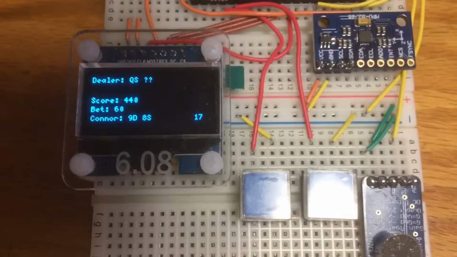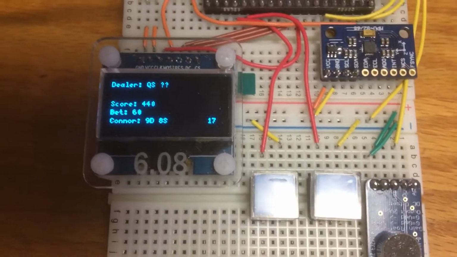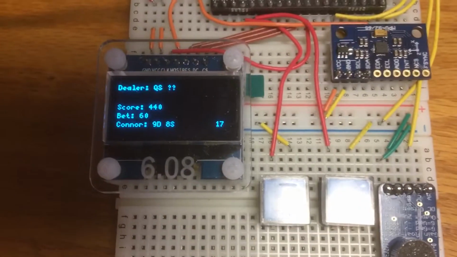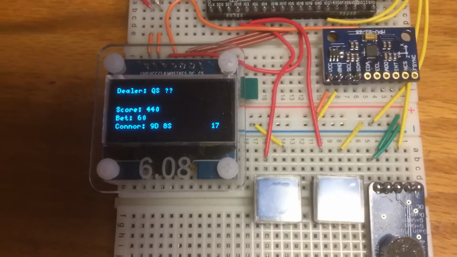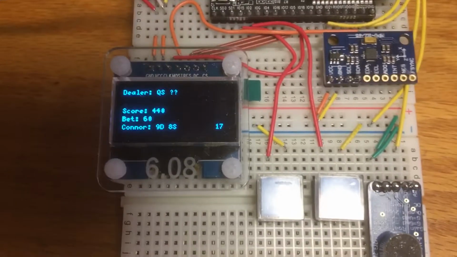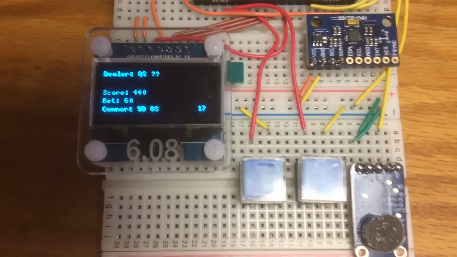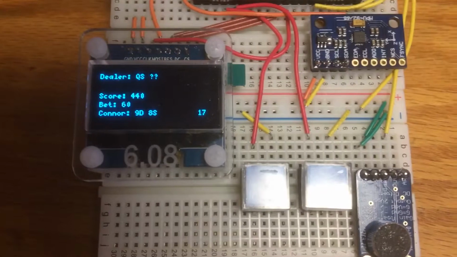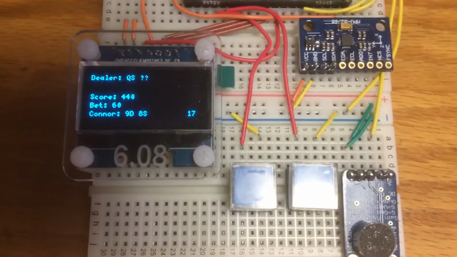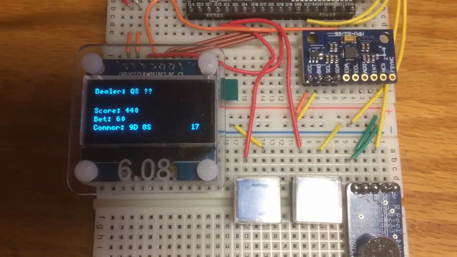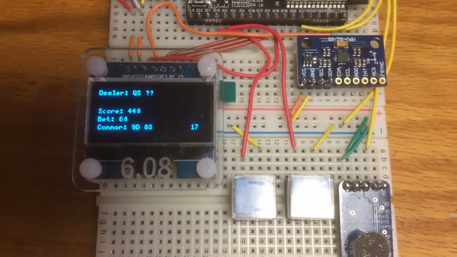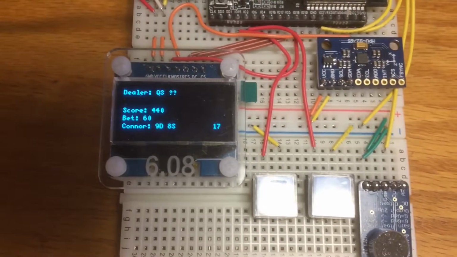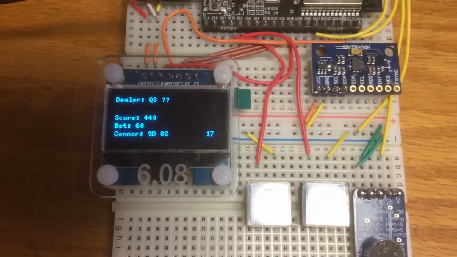But we see that the dealer's hand is Queen of Spades and then some other unknown value that's flipped over currently, so we can't see it, just like in real blackjack. And then we can see our current score, which is 440 because we bet 60. We started with 500, so that leaves us with 440, and the current bet is 60. And then on the bottom we have my hand. So in my hand I have the 9 of diamonds and the 8 of spades, which brings my total up to 17.